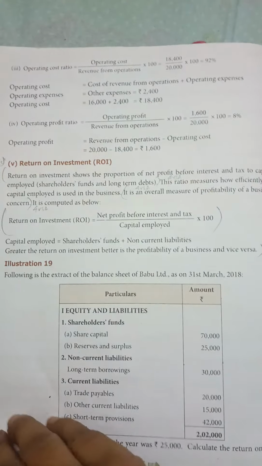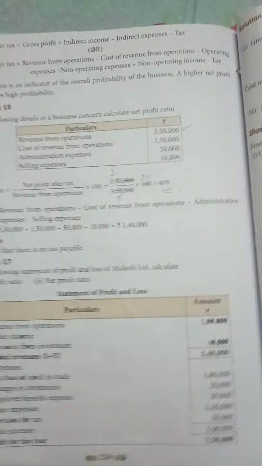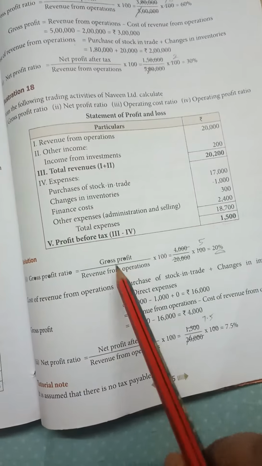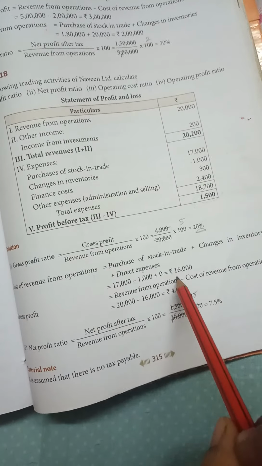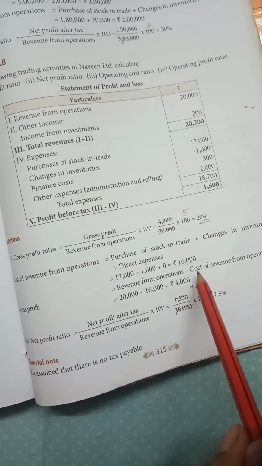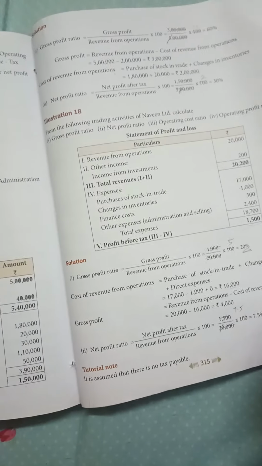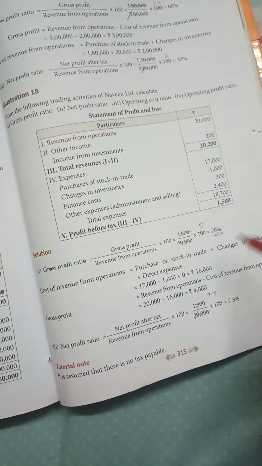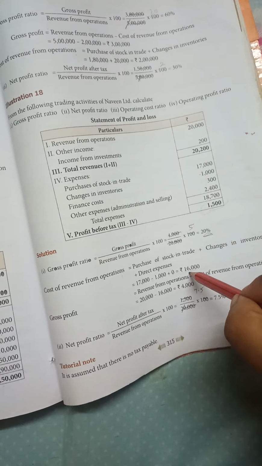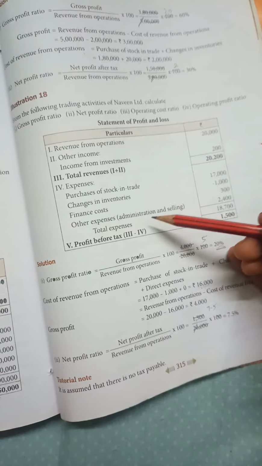We already have found the cost of revenue from operations while calculating gross profit ratio. We have 16,000 as cost of revenue from operations, so we can directly take this amount. Then add operating expenses.